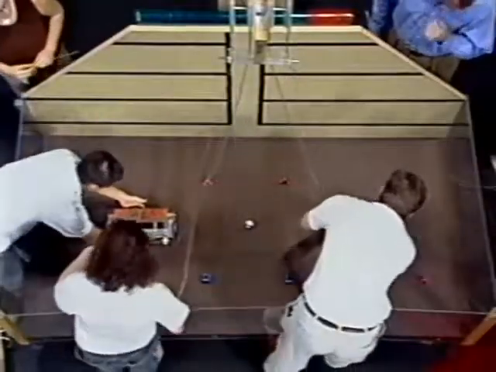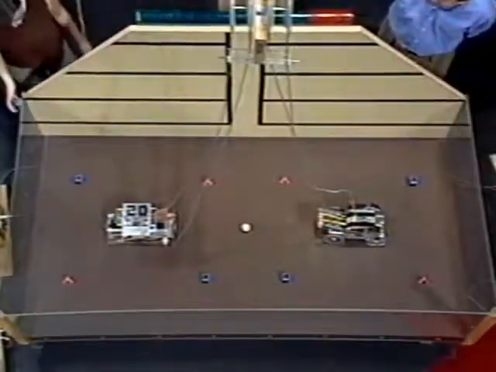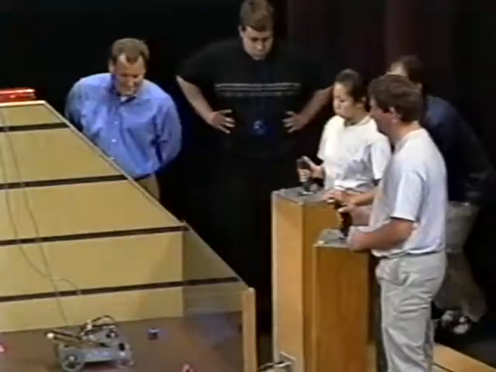So Greg and Liz on this side, and Lisa and Russ on the far side. Ready, set, go.